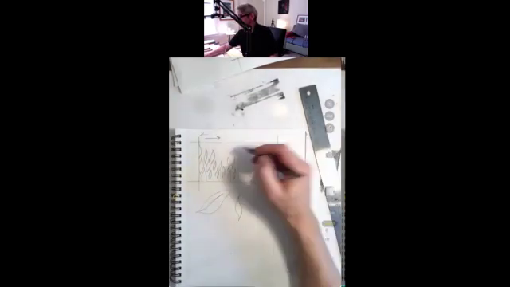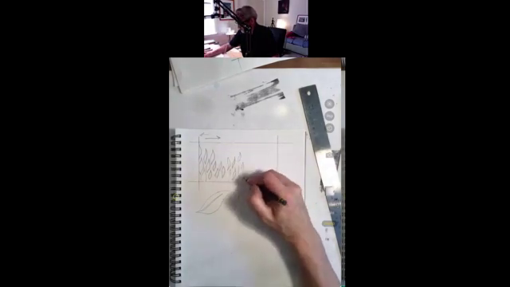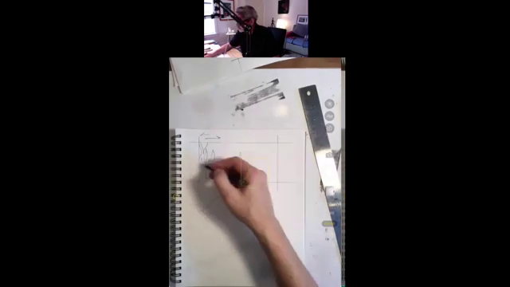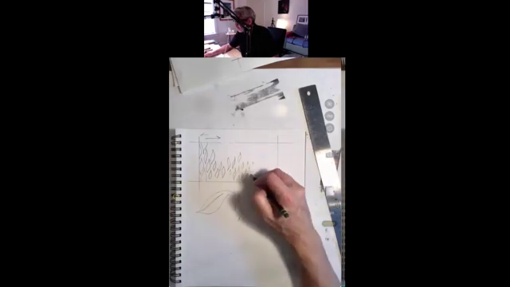So I think I'm going to draw some of these things. Why not? I'm going to use elements of perspective where they get smaller. I don't want to make them too small. I'm going to have to cut them out, but I want to get this idea going here.